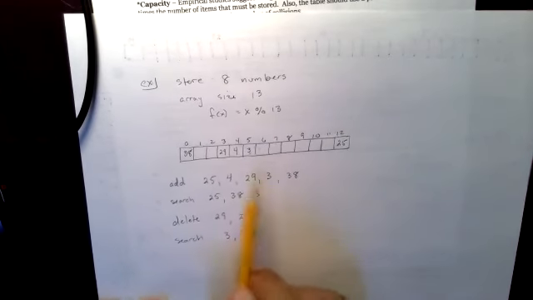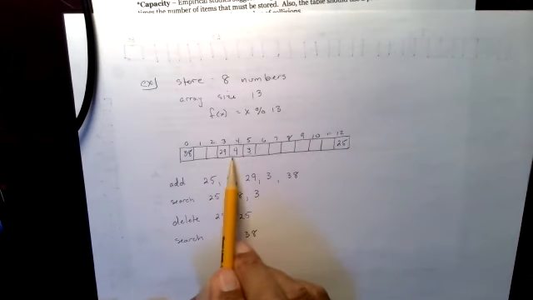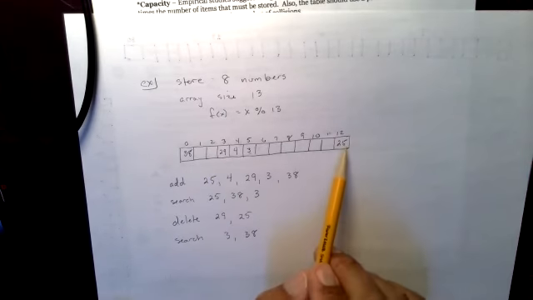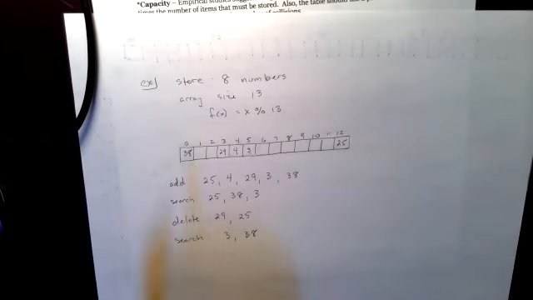Now, do I have clustering? Yeah, I have a little clustering there. There's 3 of the numbers. I have clustering over there, the 25 and 38, but it's not too bad. My searches are still fairly simple. And that was 5 of the 8 numbers. So I'd still have 3 more numbers to put in somewhere depending on what's going on.